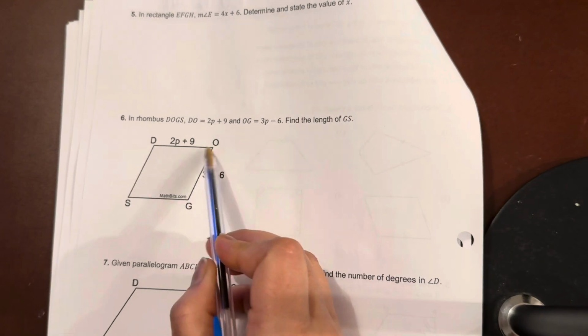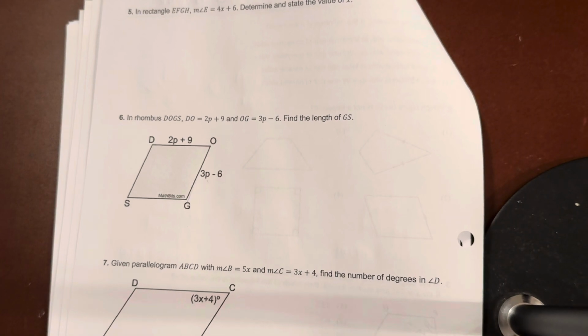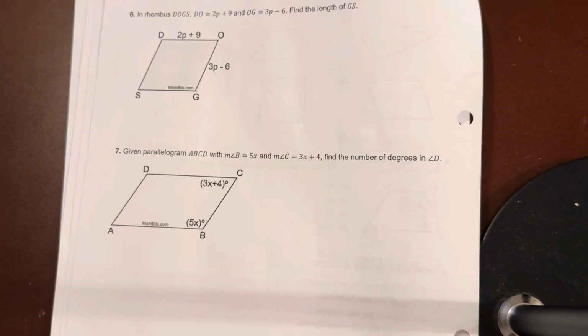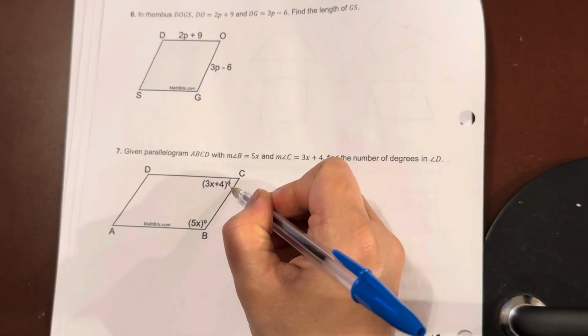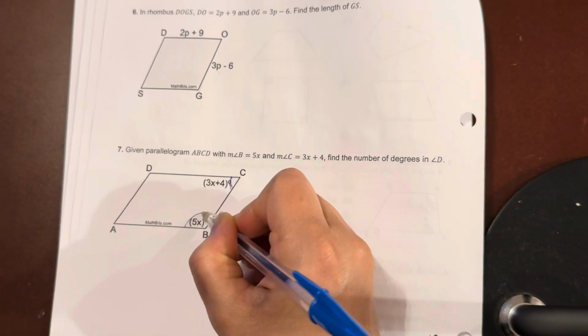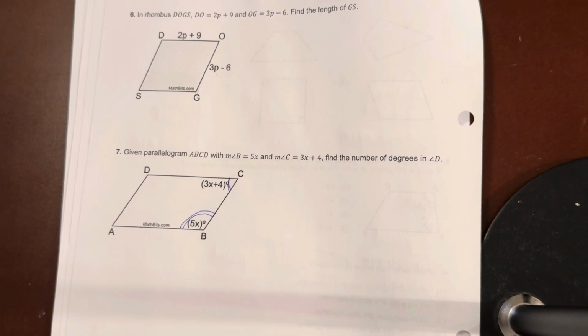These are the sides, right? What's the relationship? That will help you come up with the equation. For number 7, again, it's giving you the angles. When it's in degrees, it's the angles. Please know the difference between the sides and the angles. These are your angles. What do you know about adjacent angles in a parallelogram? We did cover that in the lesson, so please go back and check it out or watch the video again.